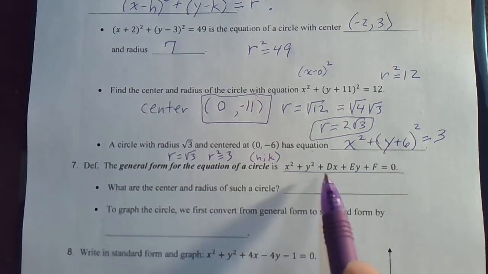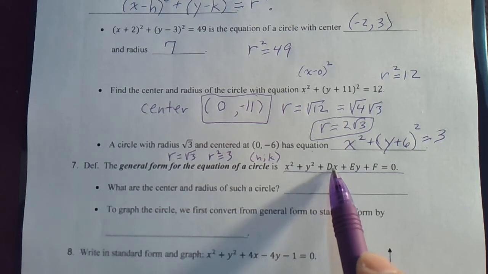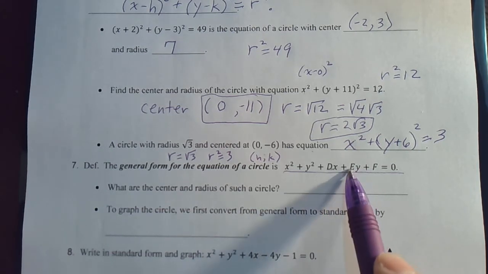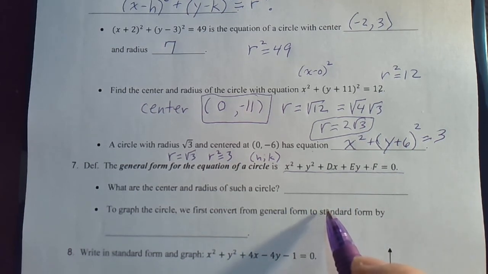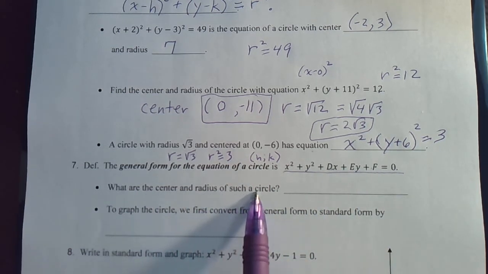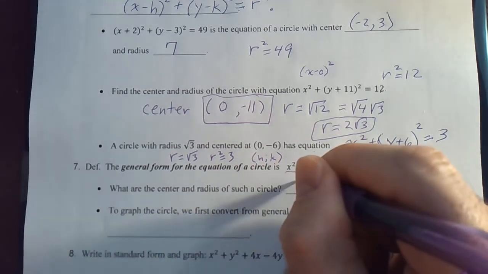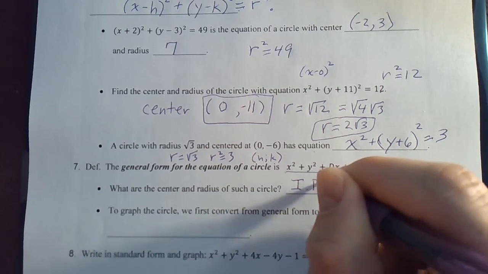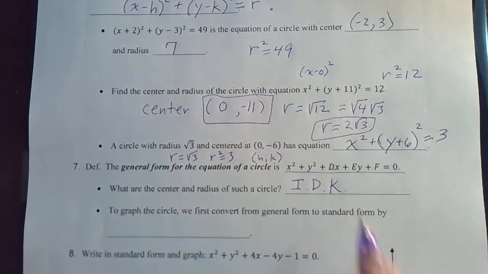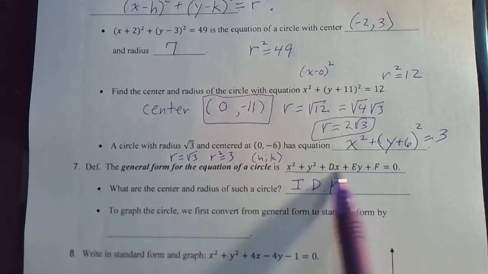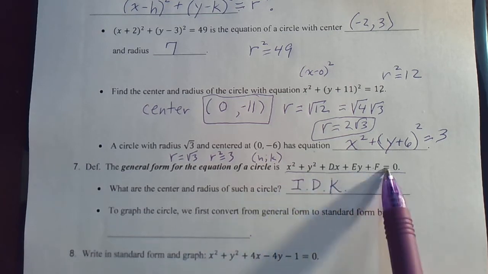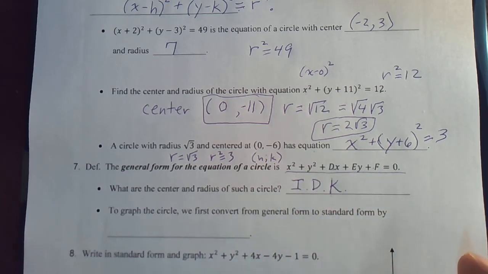Okay, so we have d times x. D is just a real number, plus e times y, which is a real number, plus f, which is a real number. What are the center and radius of such a circle? Well, here's my point. You know what that stands for? I don't know. I can't look at it. Even if D, E, and F were written out as numbers, I can't just look at this and tell you what the center and radius are.